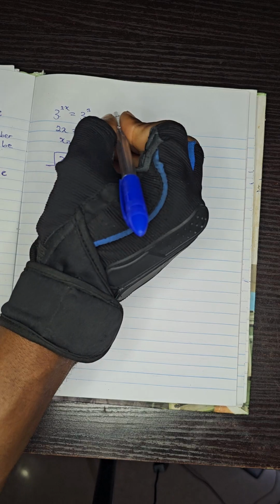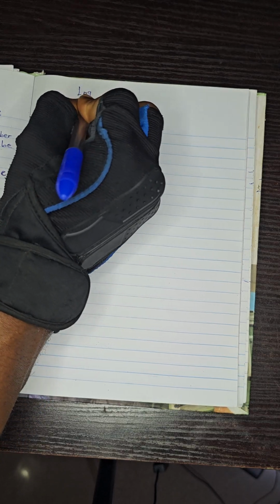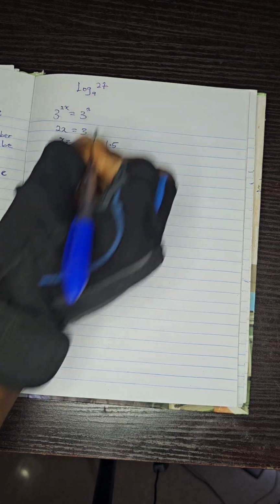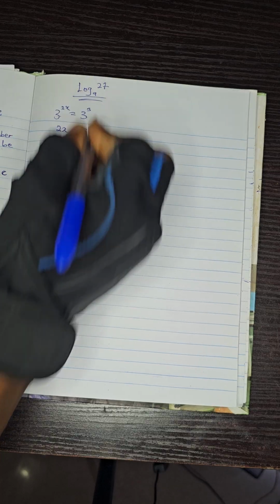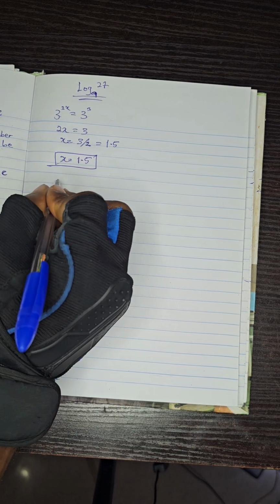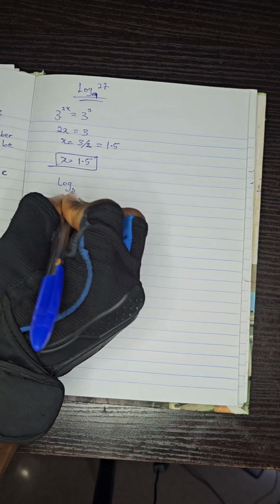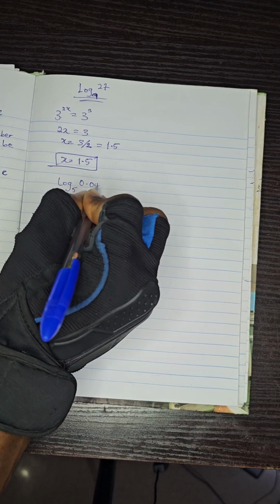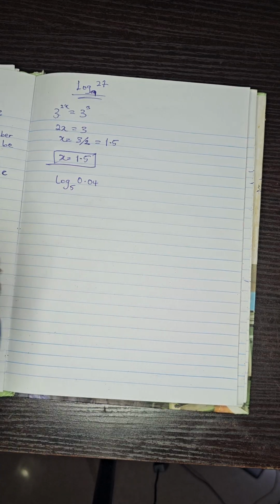The answer of this, let me write the question back here since we can't see it again. The answer to this question, this is 9, not A, is 1.5. So the third question says log base 5 of 0.04. This is the third question.